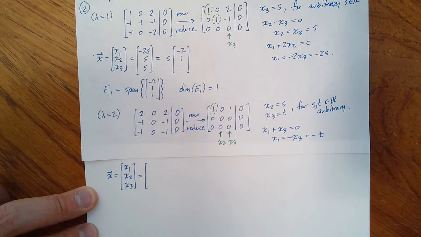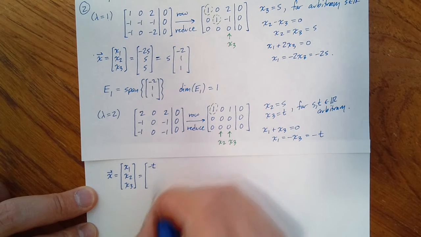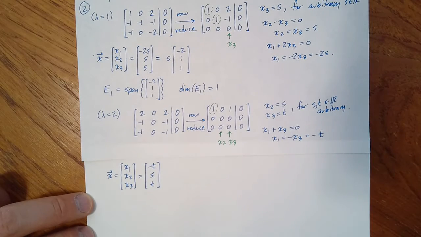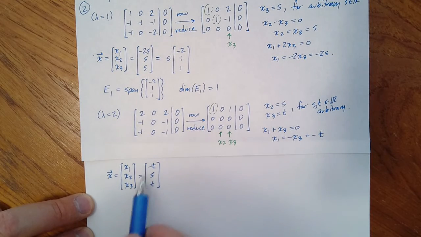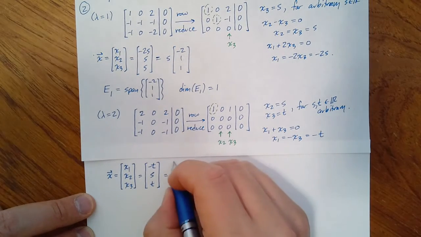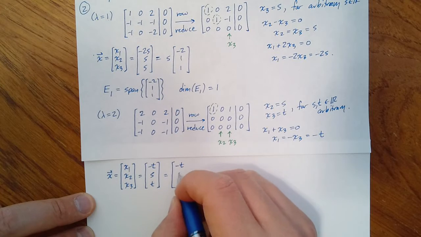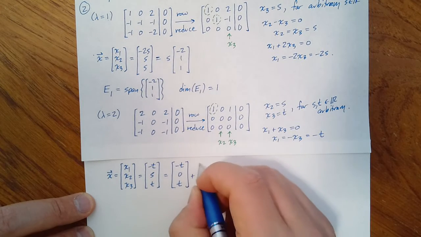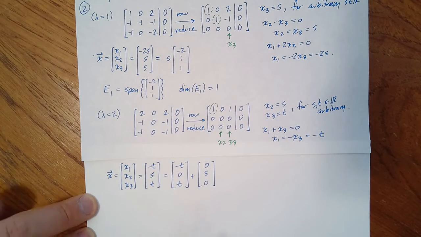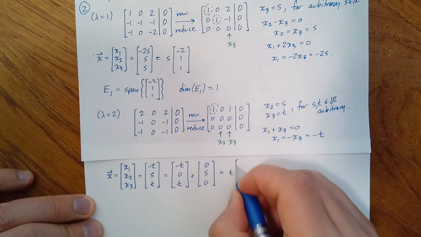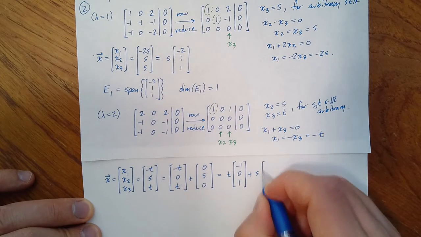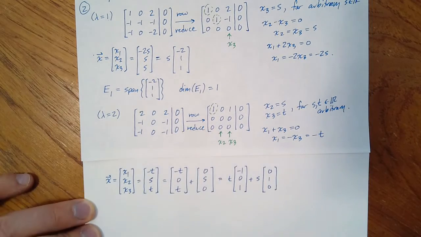And what will we get? We will have x1 was negative t, x2 is s, and x3 is t. And notice we've got 2 parameters here now. So we can't just factor out an s, and we can't factor out a t here because it's not a common factor to all the coordinates, but we can split it up first and then factor it out. So I'm going to go negative t, 0, t, plus 0, s, 0. Those 2 vectors certainly add up to this one, but now I can factor out the parameters. So I can say this is t times negative 1, 0, 1, plus s times 0, 1, 0, and that's my general solution.